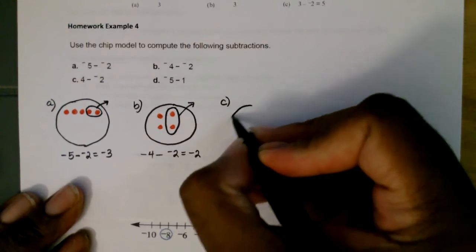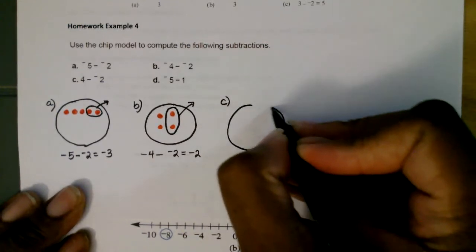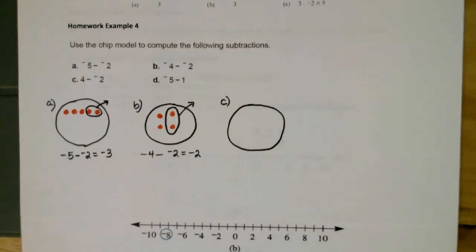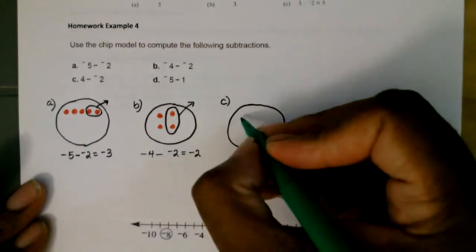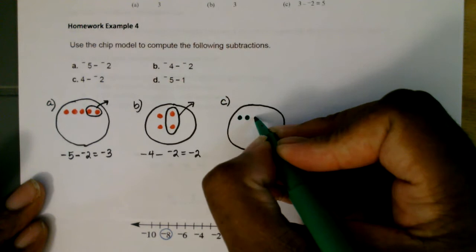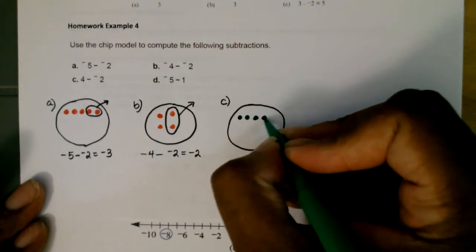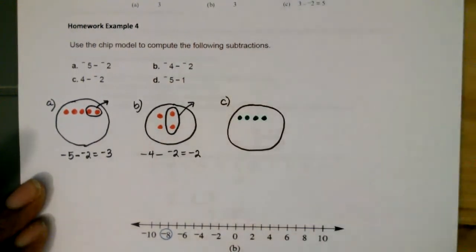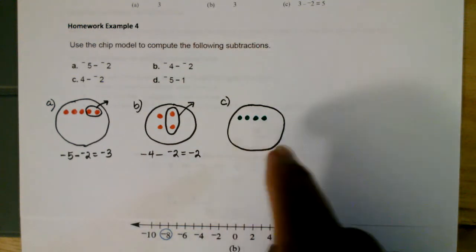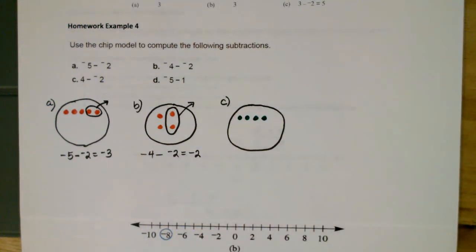Now part C, for 4 minus a -2. All right, since I don't have a yellow marker, I'll have to use green for positive. So I'm going to draw in 4 green dots for positive, okay? But I need to subtract -2. And I don't have 2 red dots.